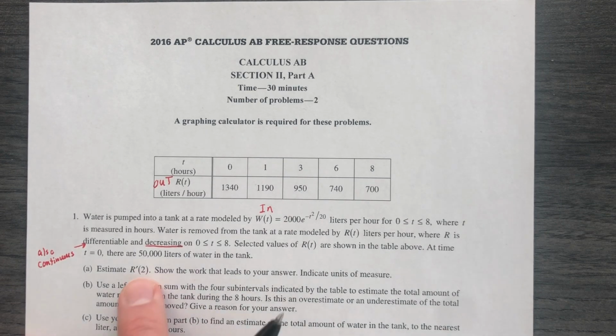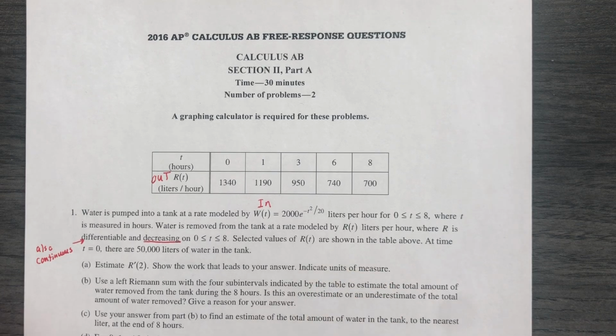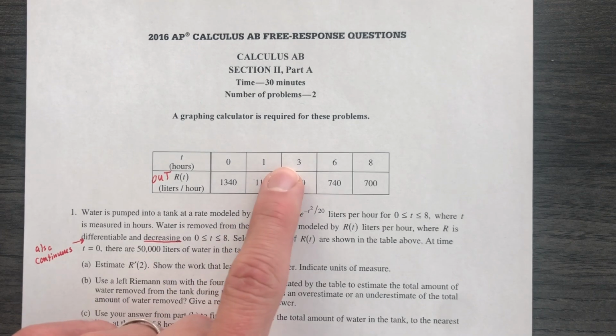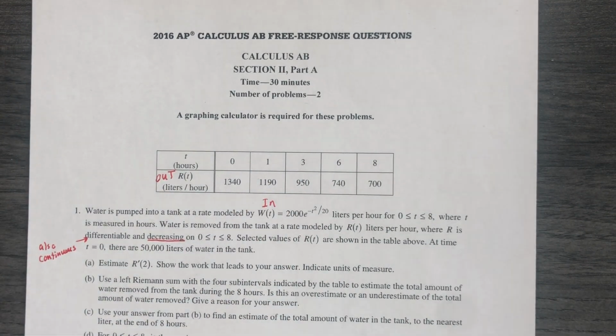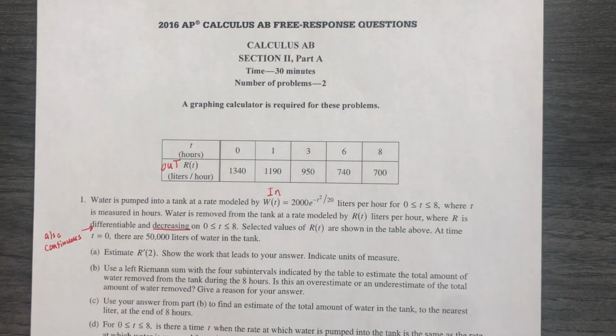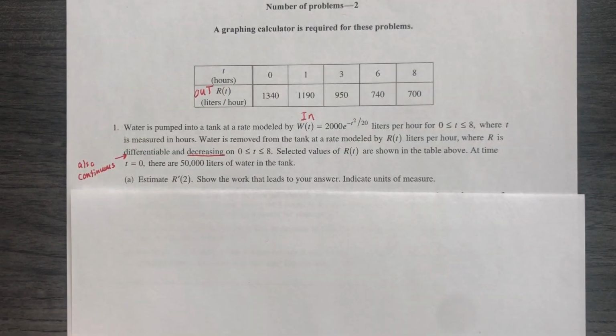Let's jump in. Estimate R prime of 2, show the work that leads to your answer, and indicate the units of measure. So clearly we're dealing with the R function, and we want to know the slope at 2, and we don't have the luxury of actually knowing the value at 2. That is why they're asking us to estimate it. So this is going to be an average rate of change.